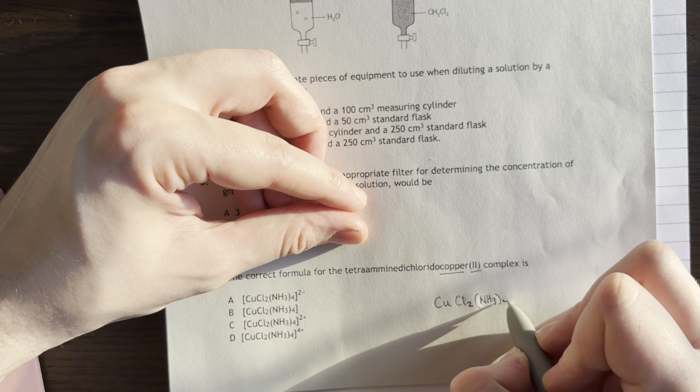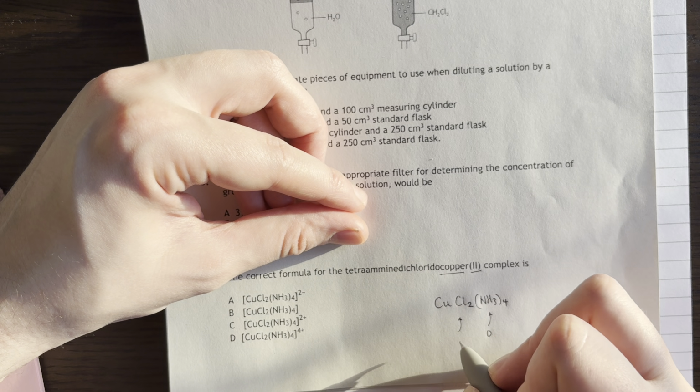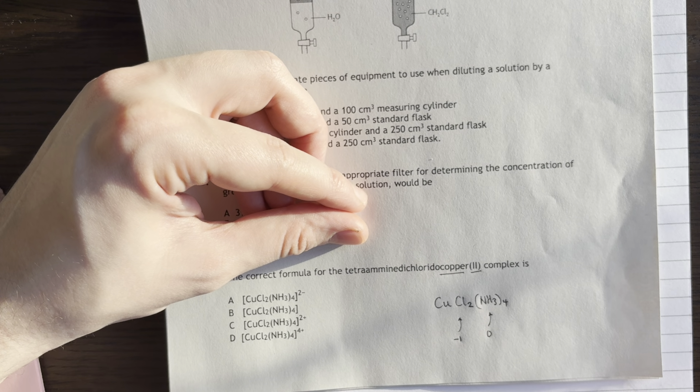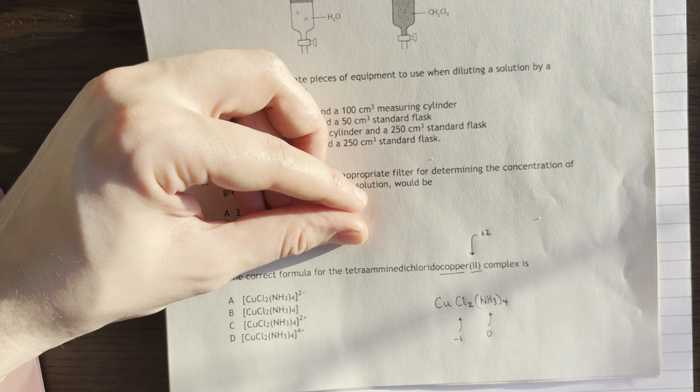There's 4 of them, so that'll be like so. This contributes no charge, this contributes -1 each, so that's -2. So overall right now it's -2. However, I am told that the copper within this complex has a +2 oxidation state. So if overall the ligands are contributing -2 and copper is contributing a +2, overall the charge of the complex is 0, which leads me to say that 9 is answer B.